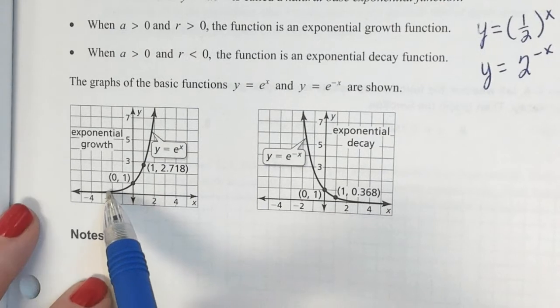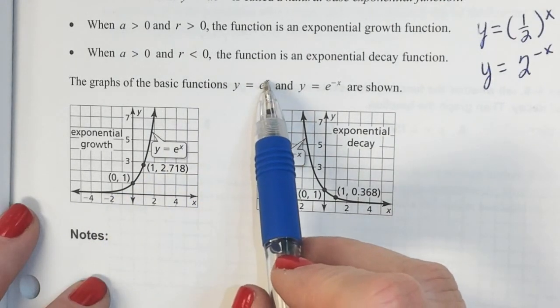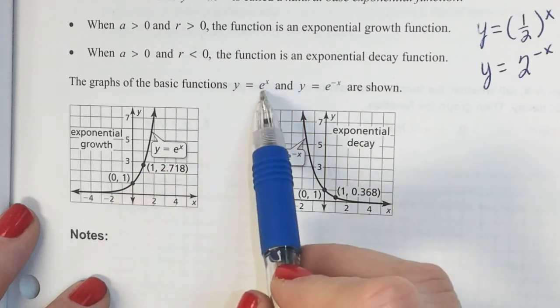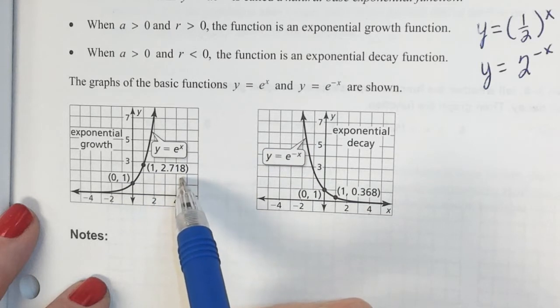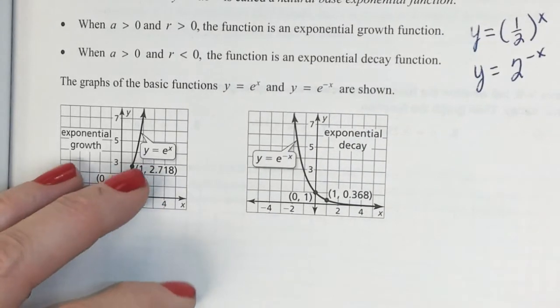We still even have the same basic points that we look at. If we plug in 0, anything to the 0 power is 1, so we have the point (0, 1). If I raise e to the first, it's just going to be 2.718 because that's the value for e. And then a similar thing happens with exponential decay. Let's turn the page.